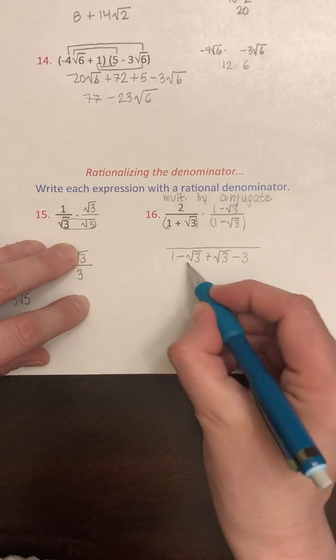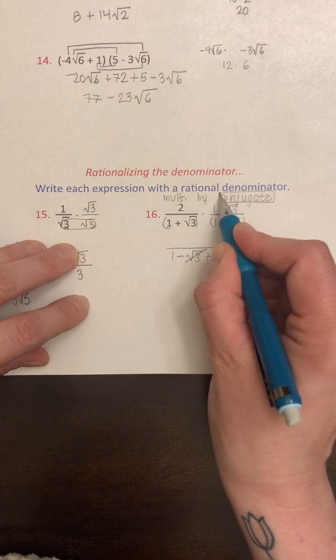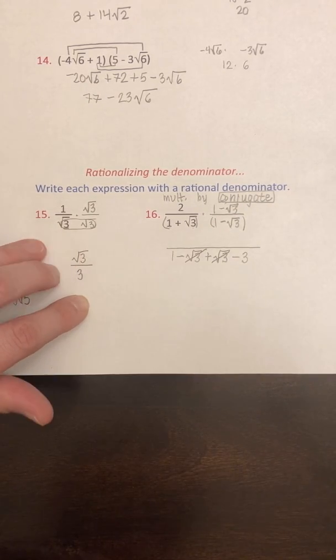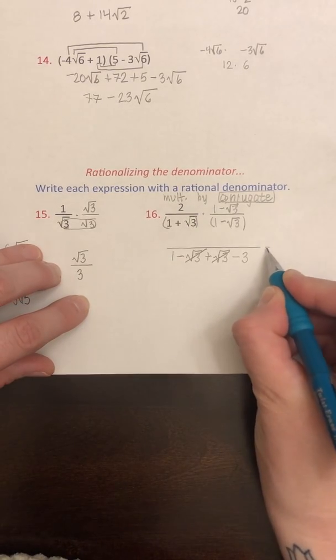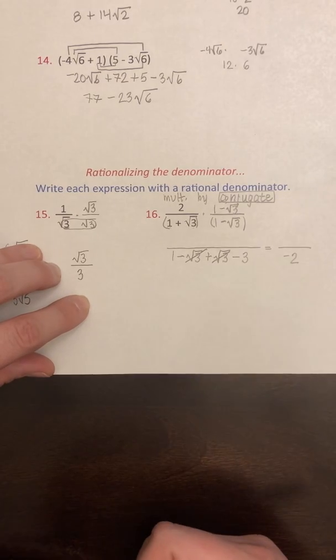Now what's going to happen to the outer and the inner? They're going to cancel each other out, which is the reason why you multiply by the conjugate. Because what it does, if you successfully FOIL, is it is going to get rid of your radicals. That is the purpose of multiplying by a conjugate, because we're not allowed to have radicals. So what that gives us is a denominator right now of negative 2.